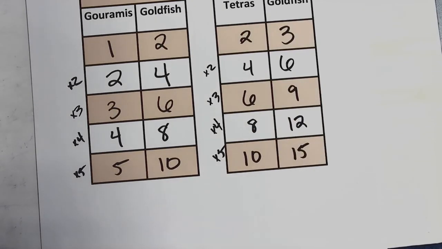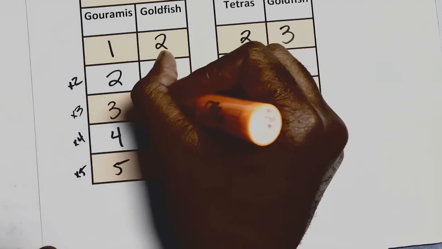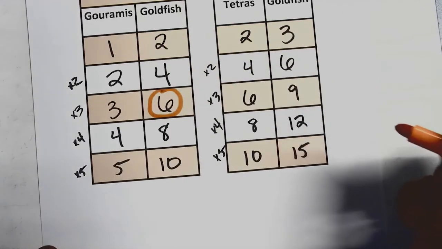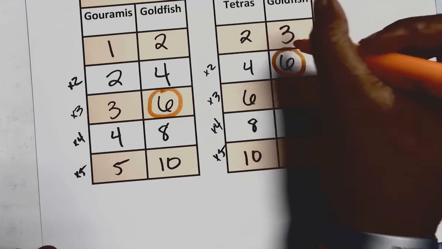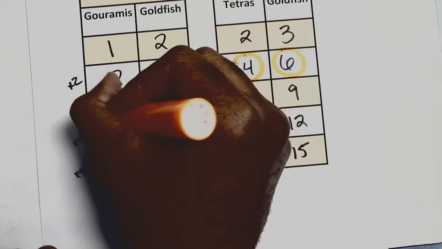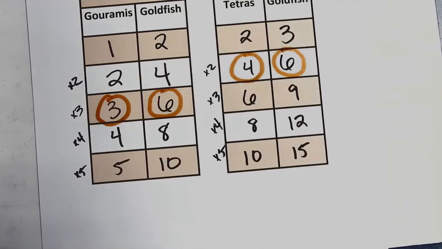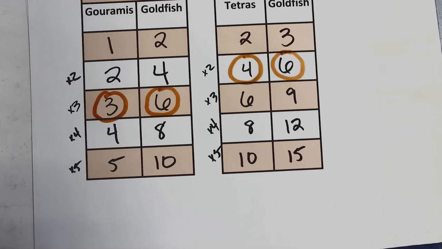So now, which tank has more fish when there are 6 goldfish? What do you need to do to answer this question? Right, you need to find the total amount of fish in each tank. Do that now and then we'll discuss.